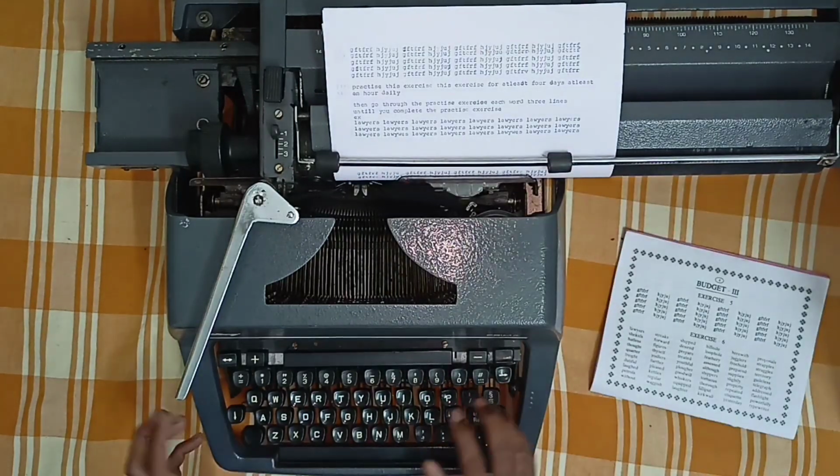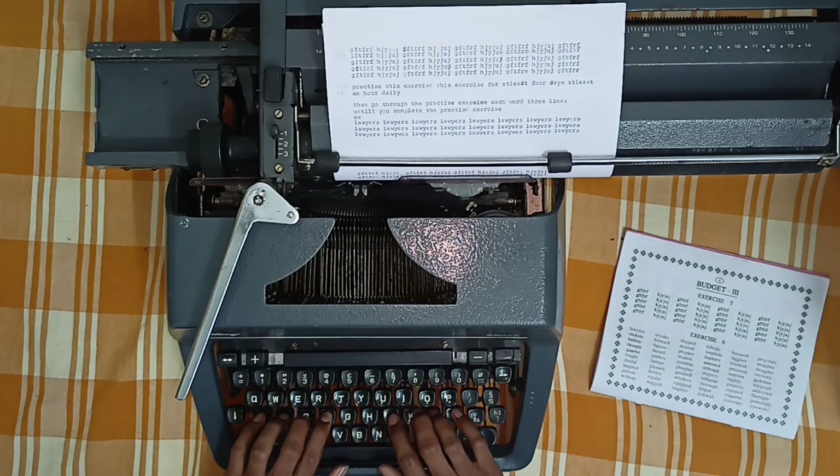That's it, friends. Don't ever change the fingers. C, A, S, D, F, then G, F. This is the first exercise. Now we are seeing G, F, T, F, R, F, then space, H, J, Y, J, U, J. This is the exercise.